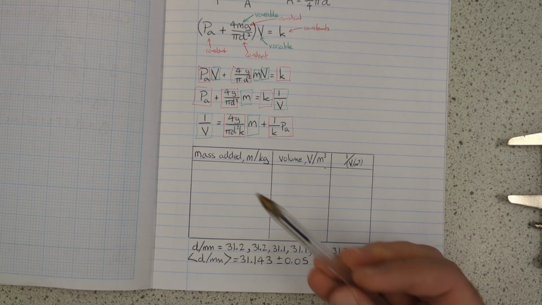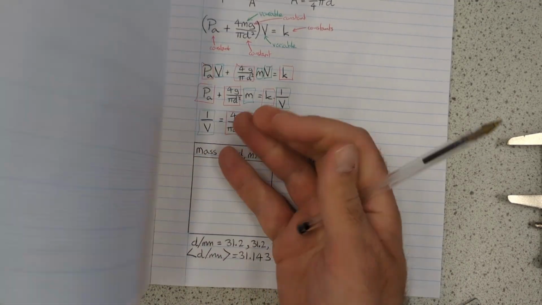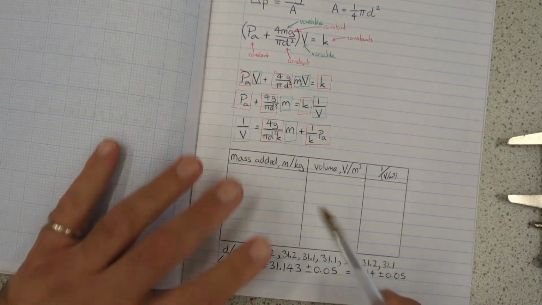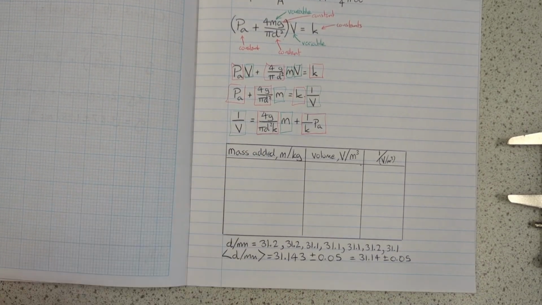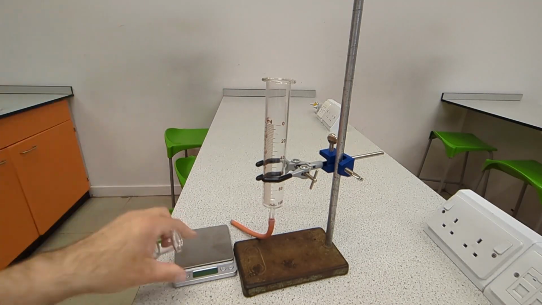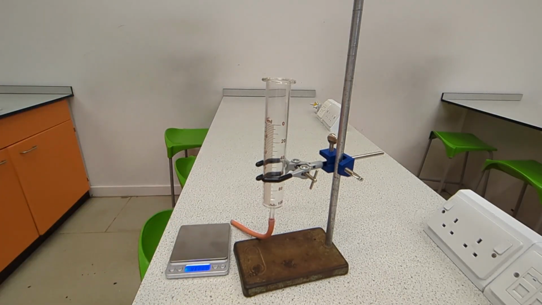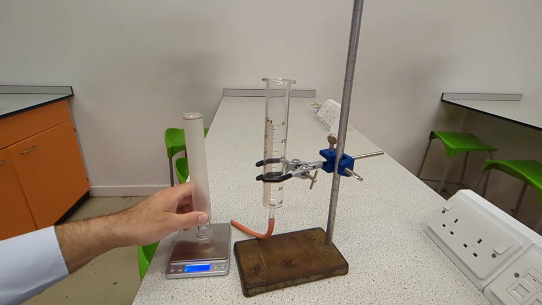G is 9.81. I'm going to take what I can look up, although I've actually measured it in a previous experiment, so I don't have to do that. K I need to measure, but we're going to do that with the data. So let's set up the experiment now. I almost forgot that I need to know the mass of the plunger, don't I? Let's turn this thing on. Oh, hurry up. There we go.